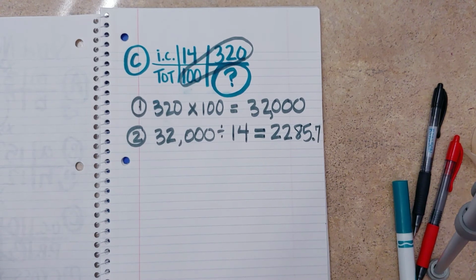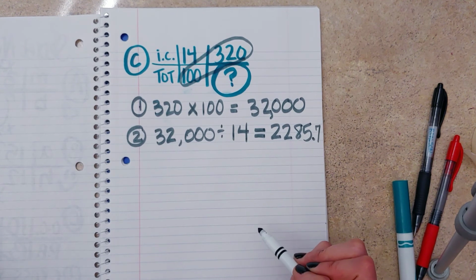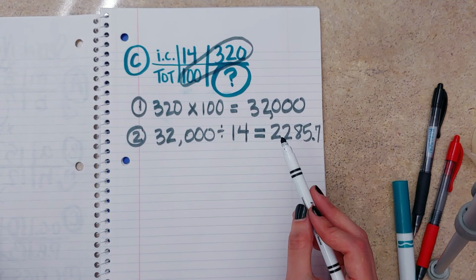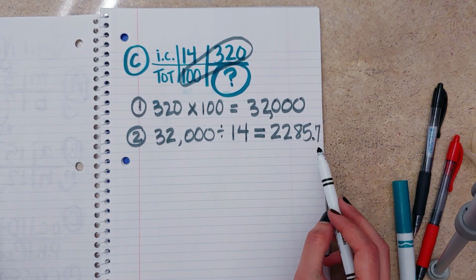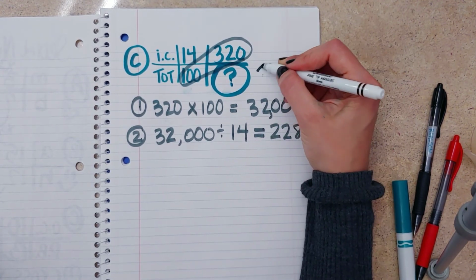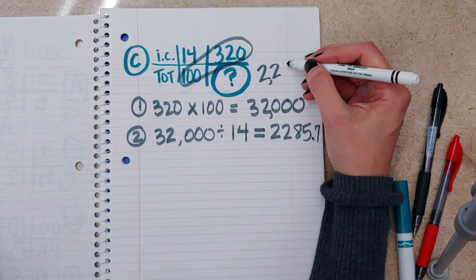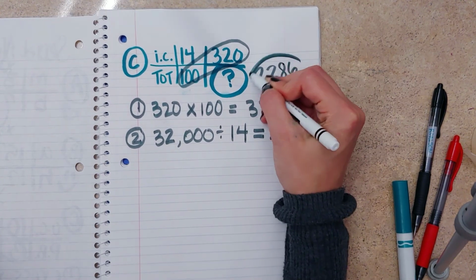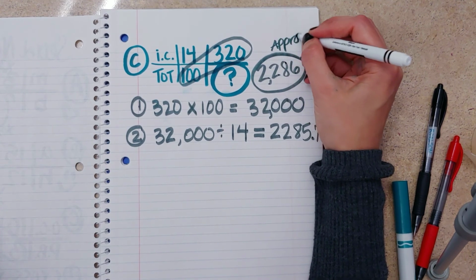So depending on what your question is asking, you might leave that in decimal form, or you might have to make the choice of either rounding down, depending on if you're talking about whole people, or having to round up. It just depends on your scenario and what makes the most logical sense. So for now, I'm going to just go ahead and leave it as a rounded answer, so I'm going to round it up. That's going to be my final answer for this one, and I'm going to put approximately that.